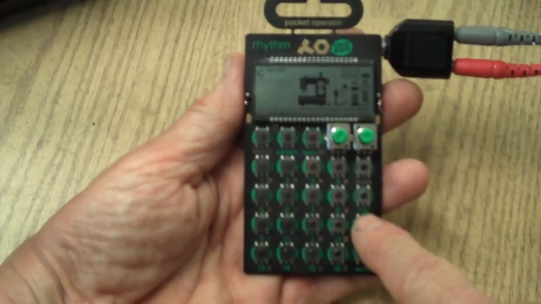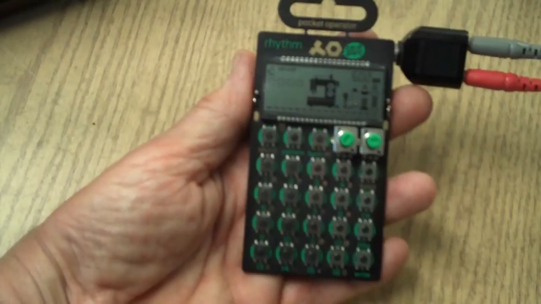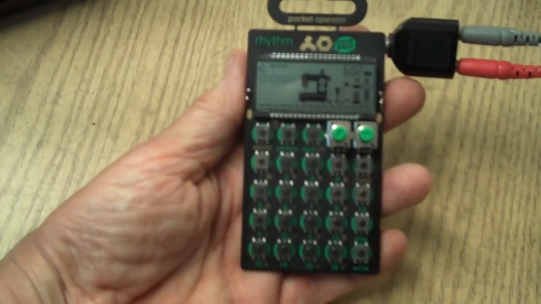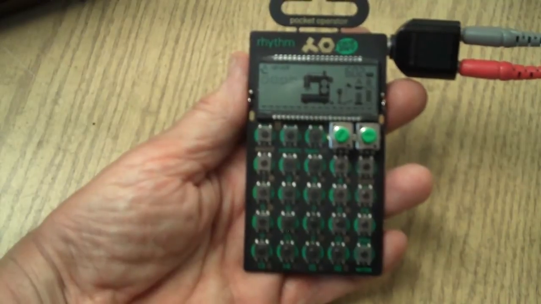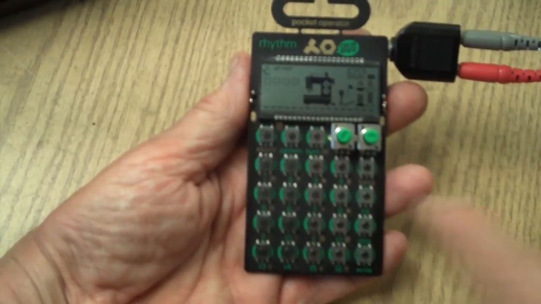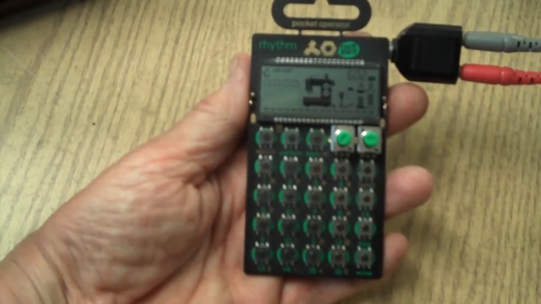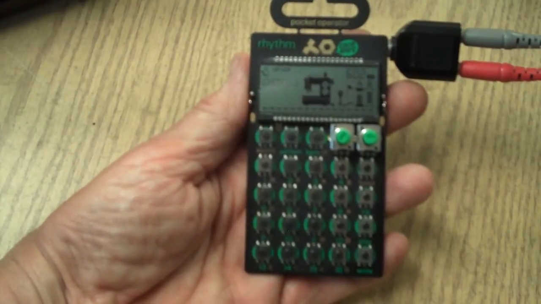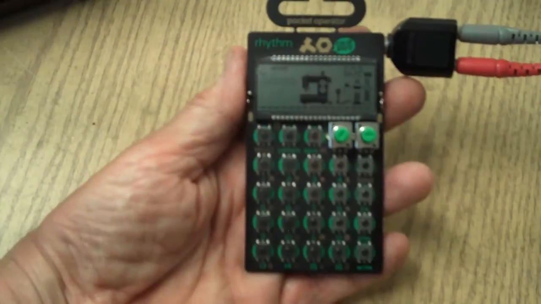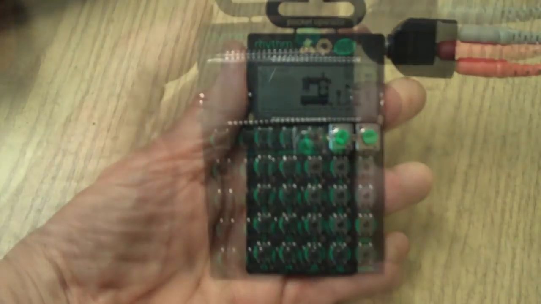First, the play key. The play key is like starting a clock. When the PO12 is started, the clock is not running. Pressing the play key starts the clock. Pressing it again stops the clock. Every tick of the clock is part of a pattern.